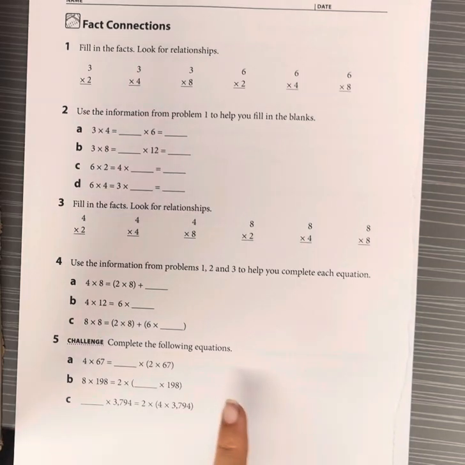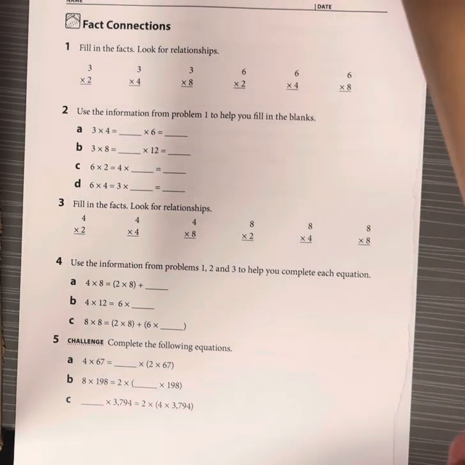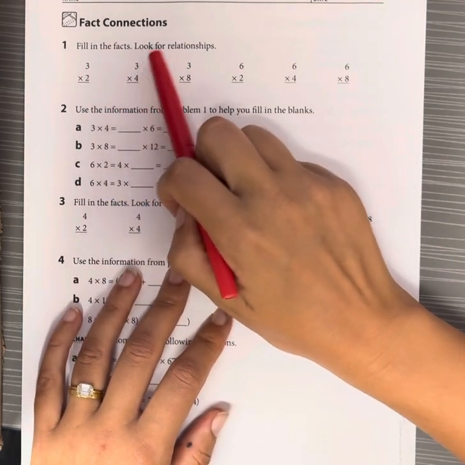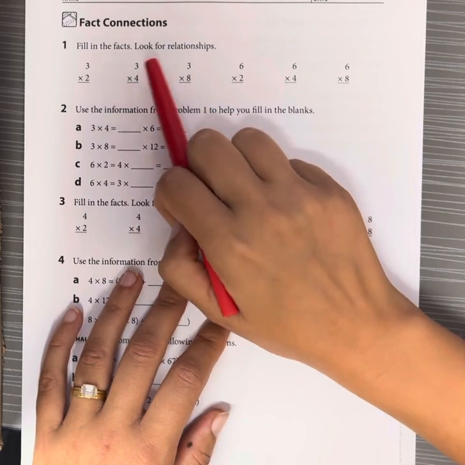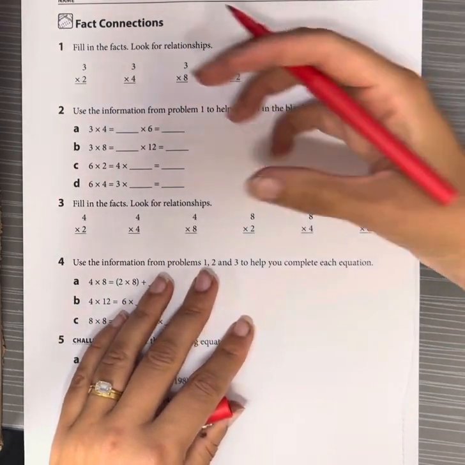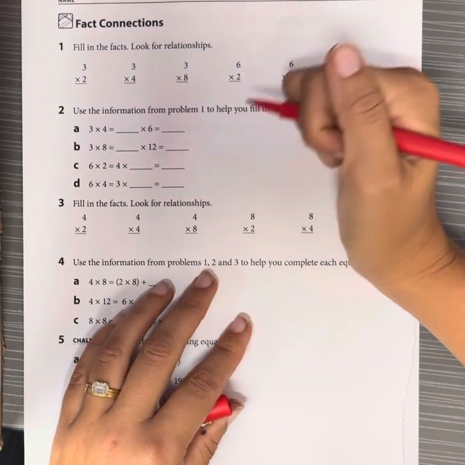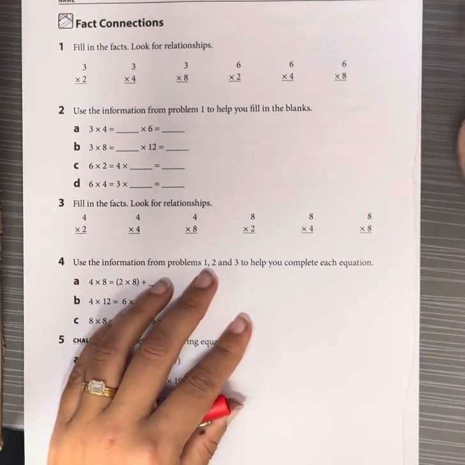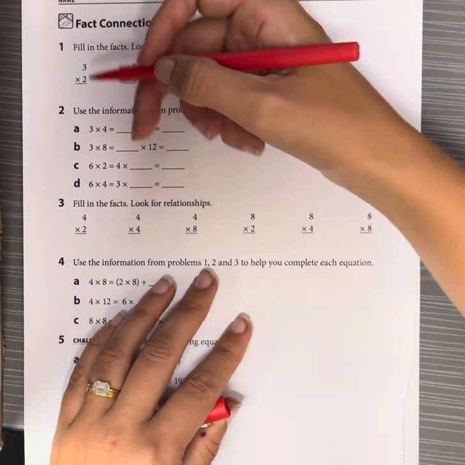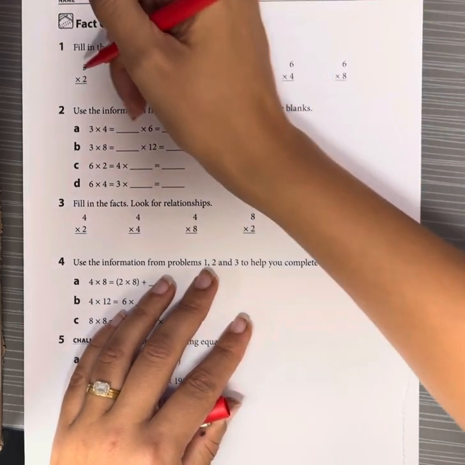All right, we're going to start with page 6 today. So for page 6, if you look at the number 1, it says fill in the facts, look for relationships. As you go across, you'll notice that each of these, you can probably skip count pretty easily on your hands, or you might already have it memorized. That's wonderful. But the point of these problems is to start looking at the factors.